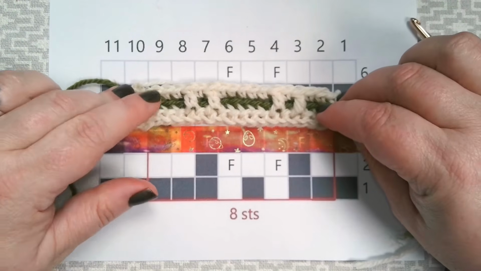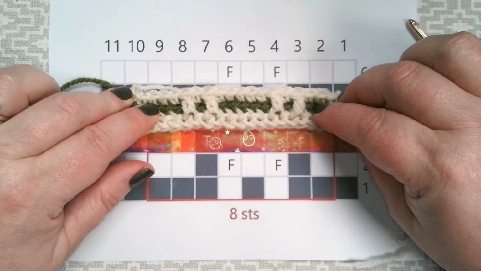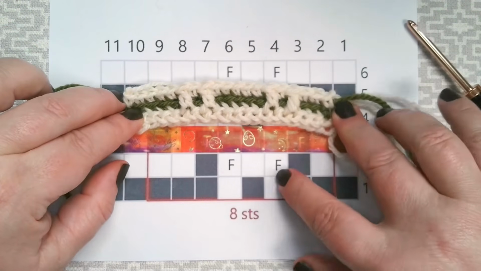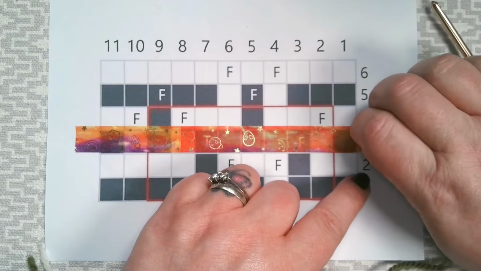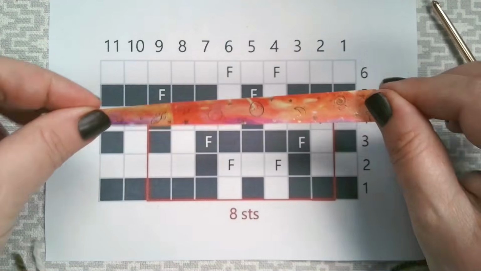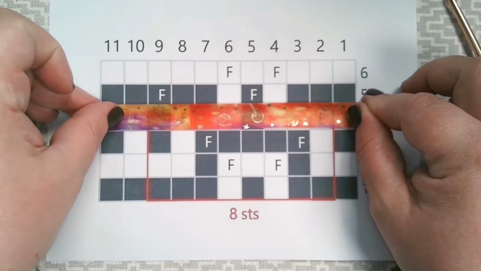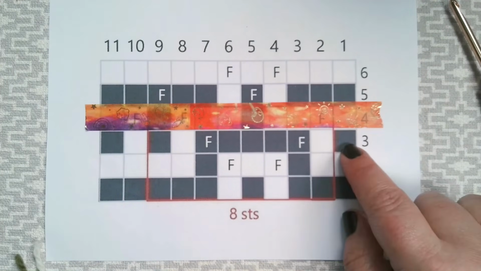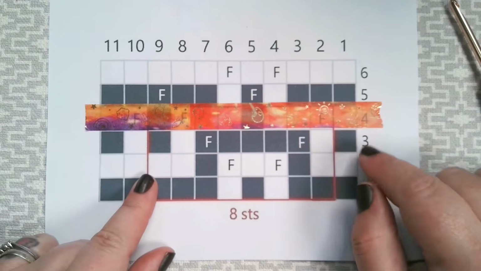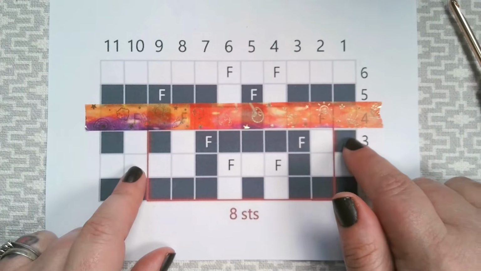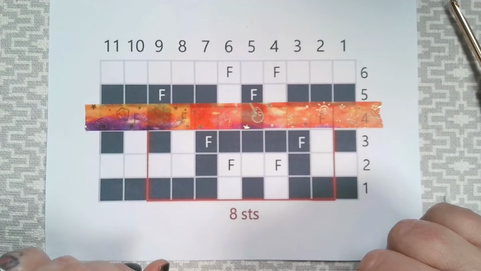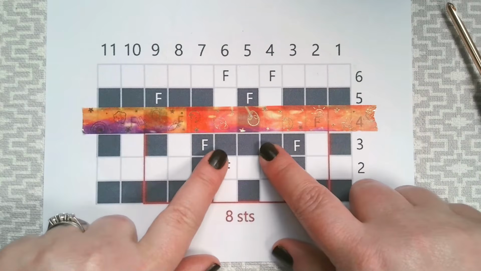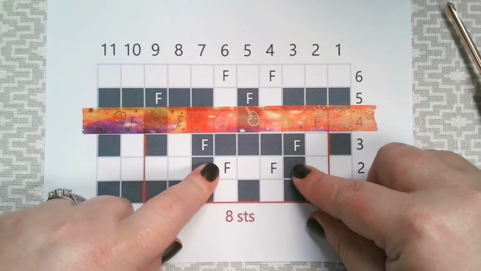So we've got a foundation, our first, which is the dark row, and then the light row on top, you see, and we've created those little bridges. So on the next row we're going to place our washi tape above our row number 3, because our next row is row number 3, and this is our dark row, because you see our salvage stitch here indicates that this will be our dark row.